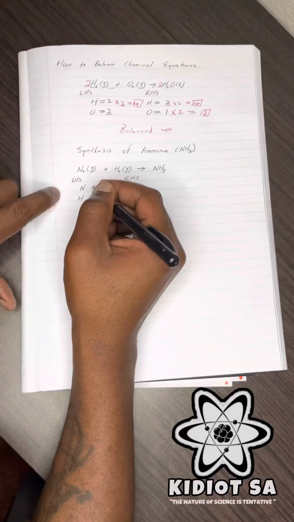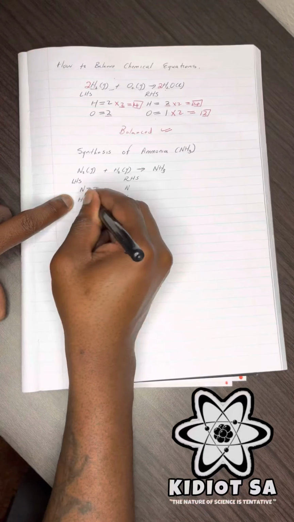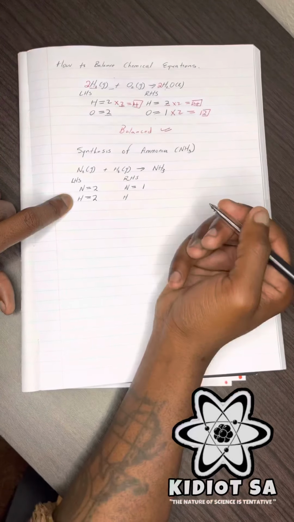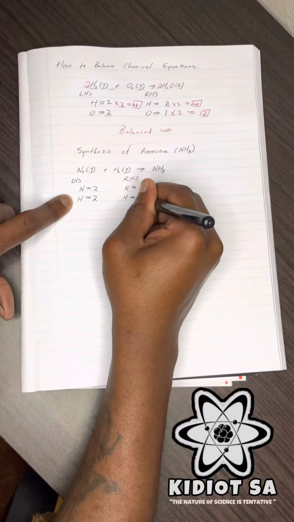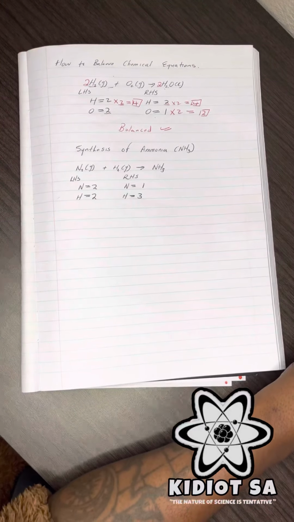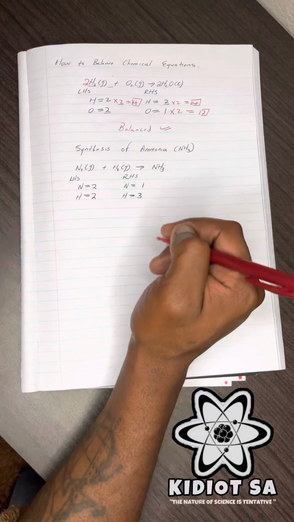So now nitrogen. How many nitrogens do you have on the left hand side? We have 2. And then how many hydrogens? We have 2 also. On the right hand side, how many nitrogens? 1. How many hydrogens? 3. Is the equation balanced? The equation is not balanced. Everyone can see. So now let's follow the very same procedure and try to balance this one.